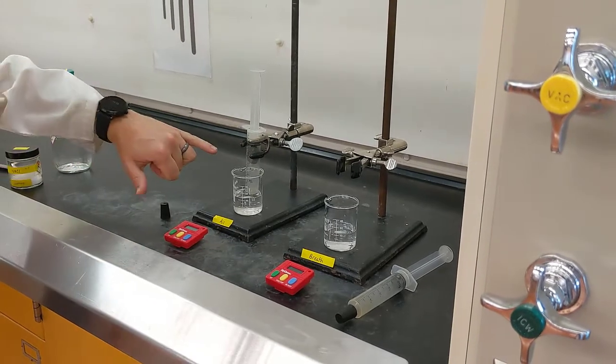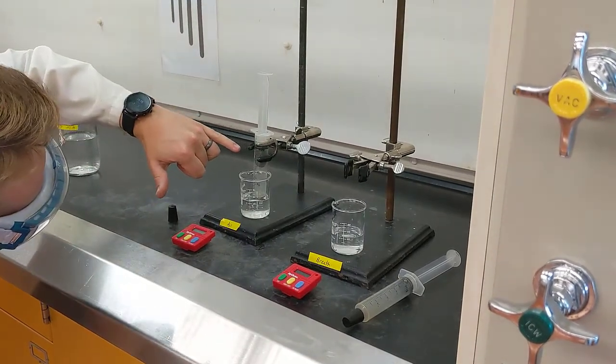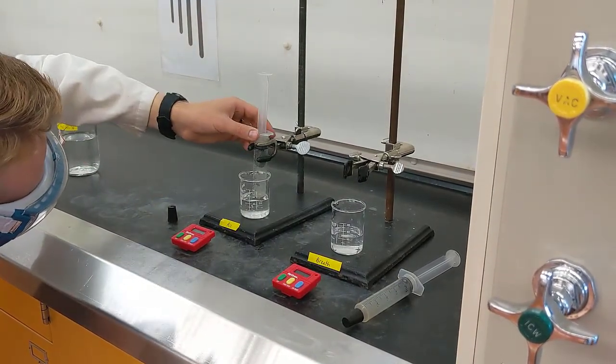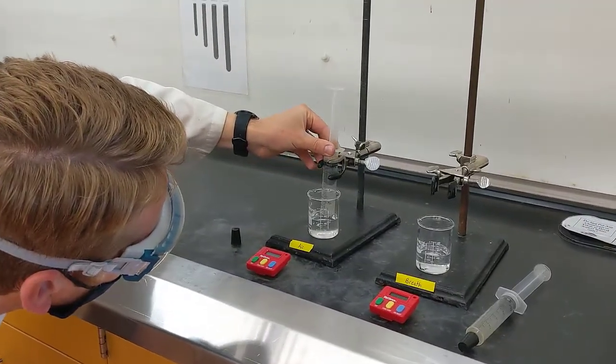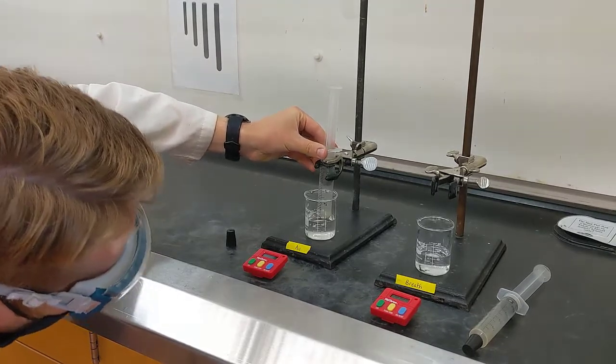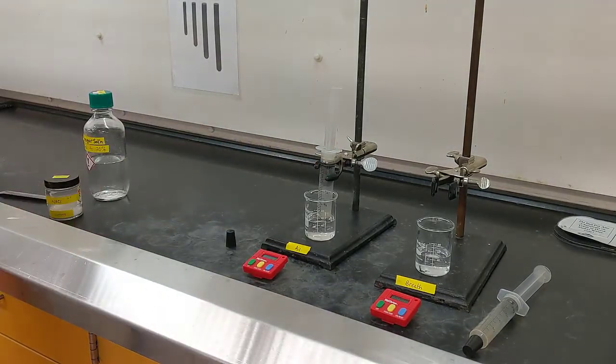Make sure that you also measure where the bottom of your plunger is. You want to make sure that it's measured to the proper number of significant figures, and you want to include that volume in your lab notebook. I'll include this volume in the lab handout so that you have it for your reference.